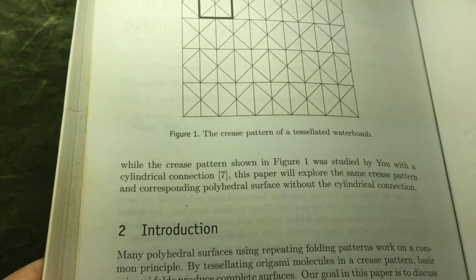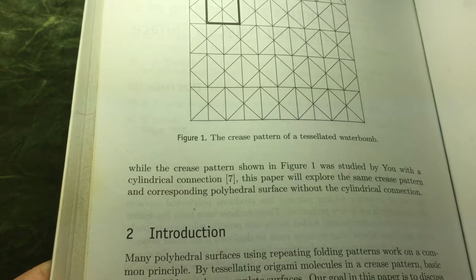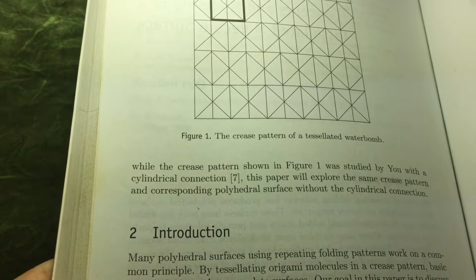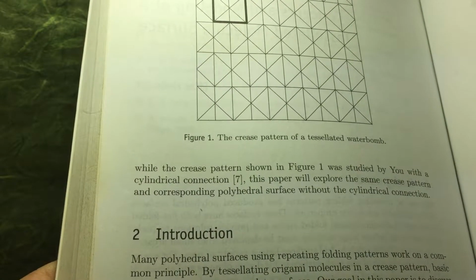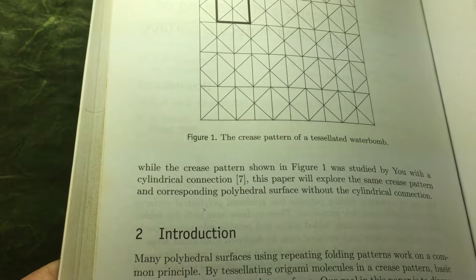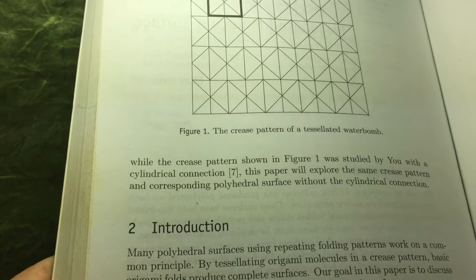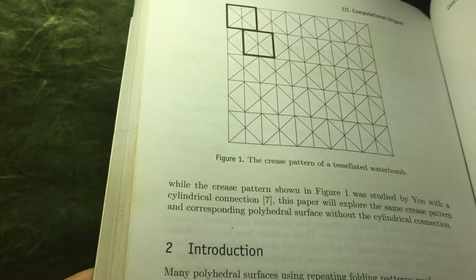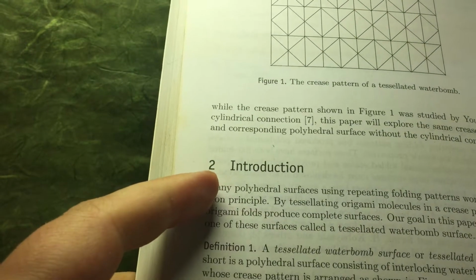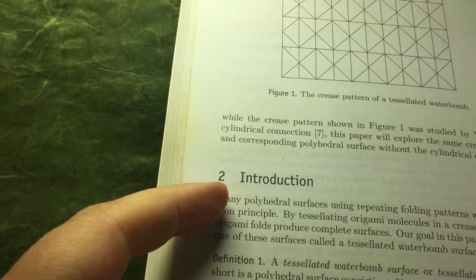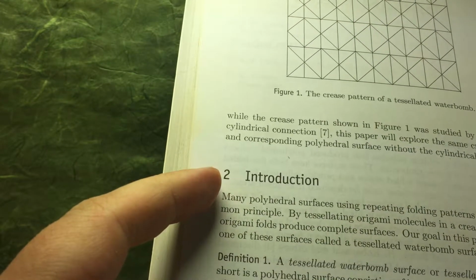While the crease pattern shown in Figure 1 was studied by Yu with the cylindrical connection, this paper will explore the same crease pattern and corresponding polyhedral surface without the cylindrical connection. And I continue now to the introduction. Remember, this is my paper, so it's all things I know.